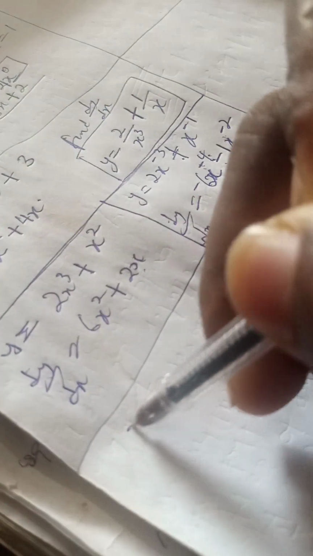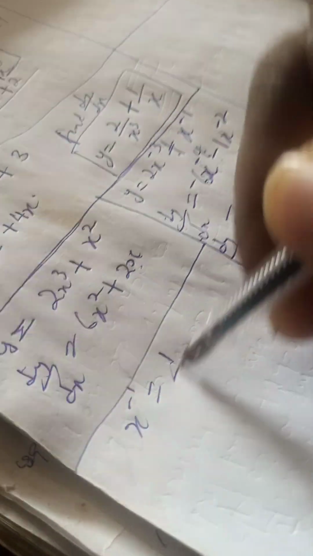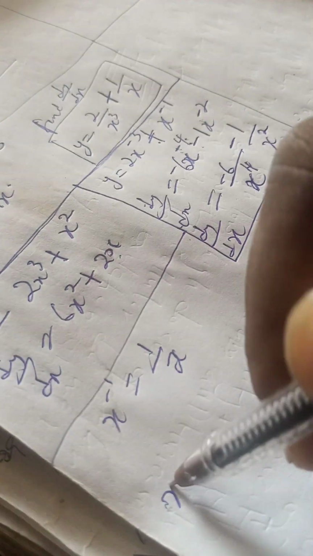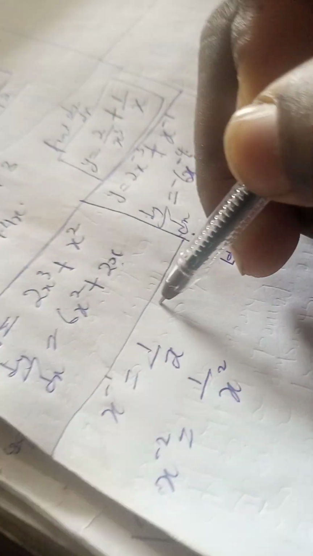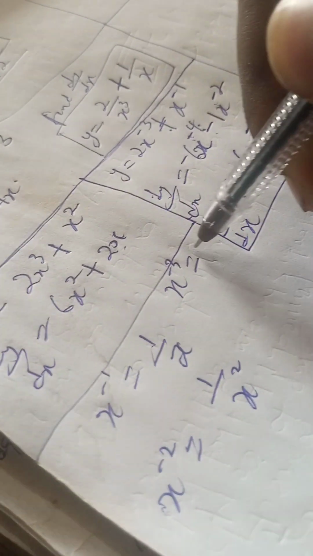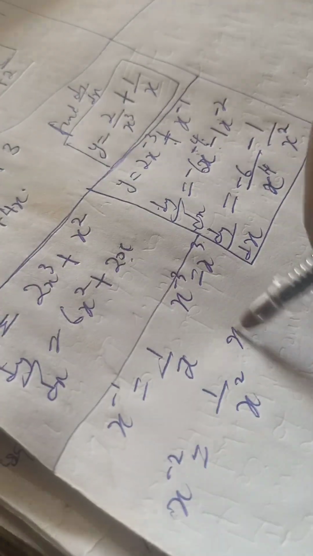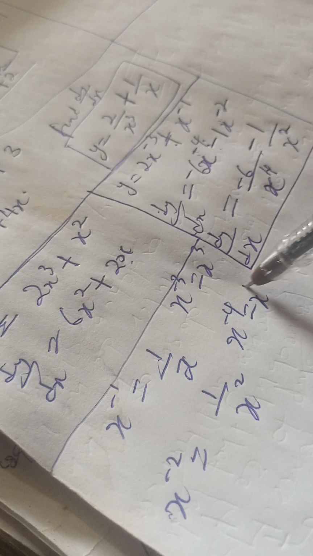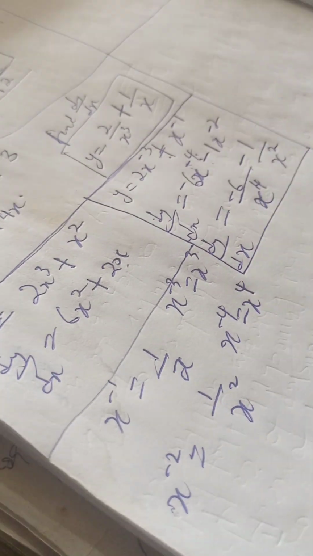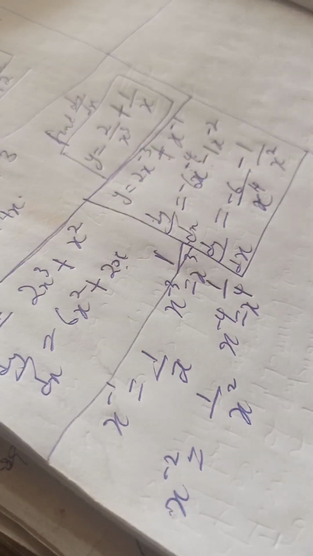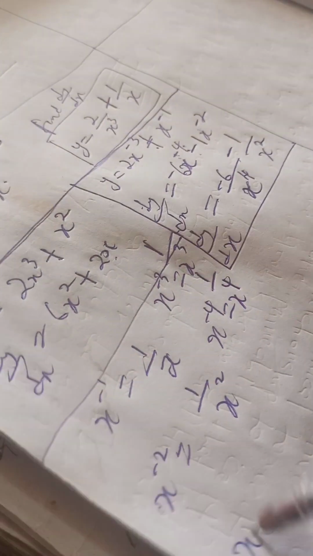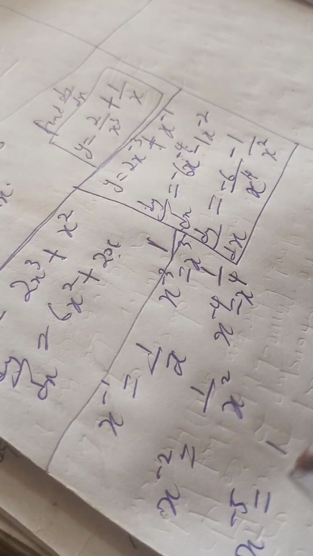So anytime you have x raised to power minus 1, it is equal to 1 over x. X raised to power minus 2 is equal to 1 over x squared.